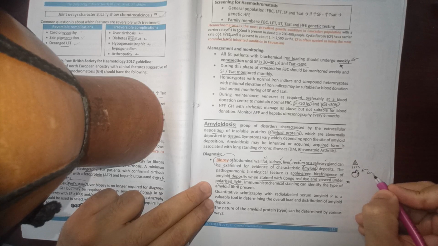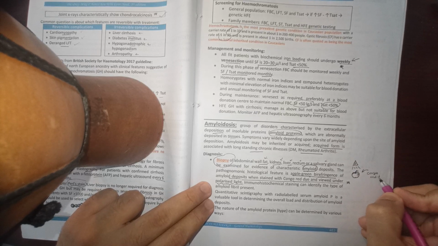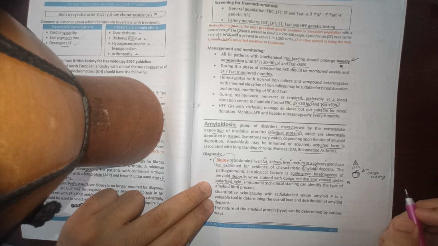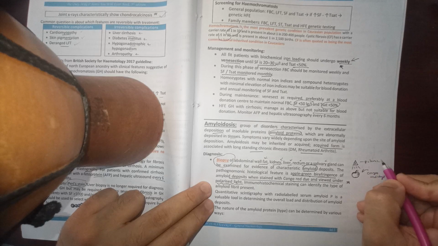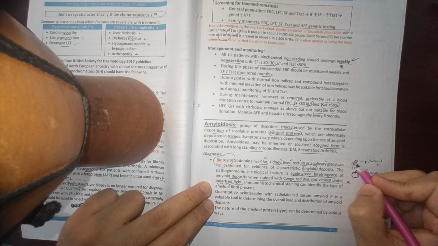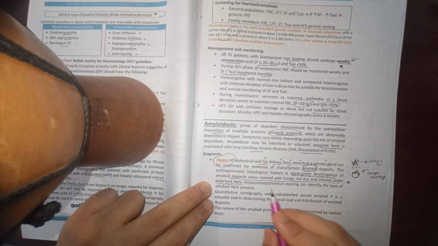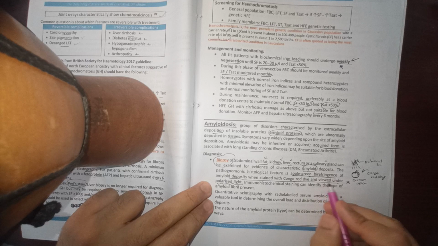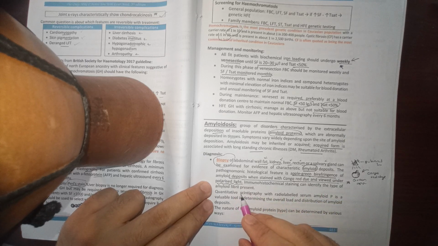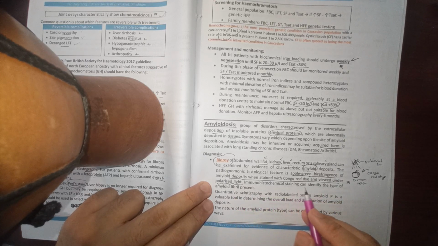So you put Congo red dye and view under polarized light. What you see is apple green birefringence of amyloid deposits.